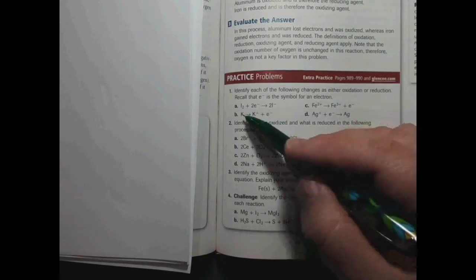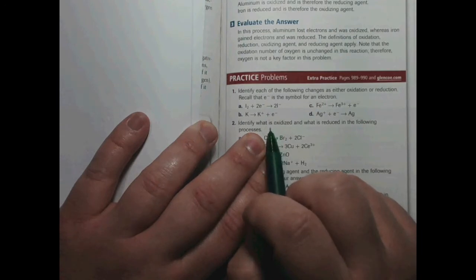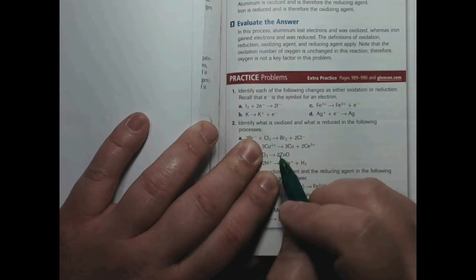You're going from left to right, what is happening to it? What's happening to the iodines? They're gaining an electron. Only one. So if it's gaining an electron, that means it's being reduced. I is being reduced. So if the electron's extra on the left, it means it's being reduced here. Here, B. K goes to K plus plus e. K is increasing in charge, so it's lost electrons. If it lost electrons, it's been oxidized.